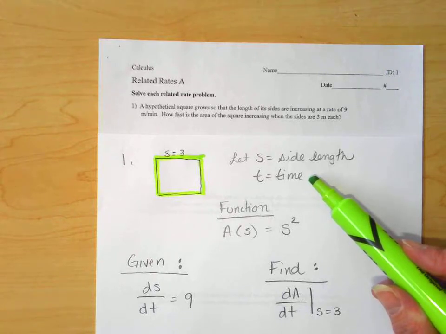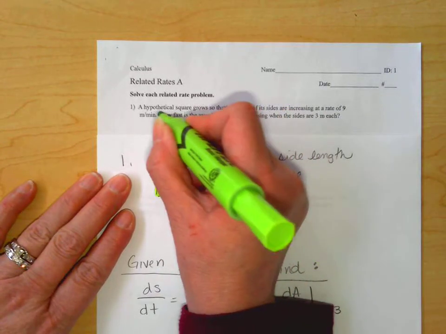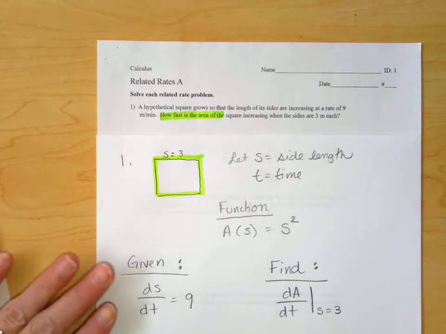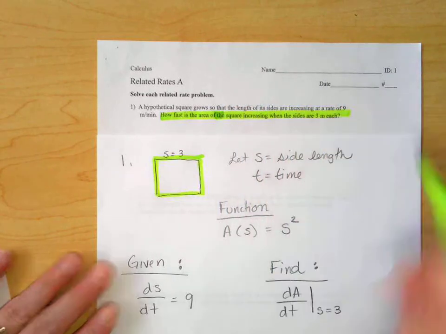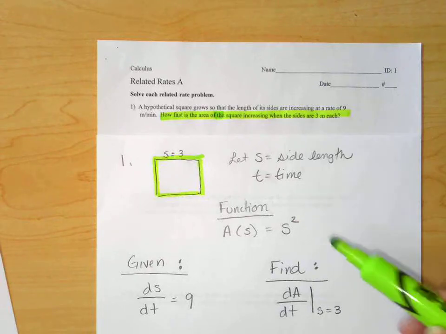The next step is to write a function, and how do I know what function I want to write? I want to write a function for whatever the question is asking. So a function of the area, and this is saying the sides are increasing at 3 meters each. So I'm going to find a function for the area of a square with respect to the length of the side, the A with respect to S, or A of S. Now the area of a square is the side squared, so here's our function.